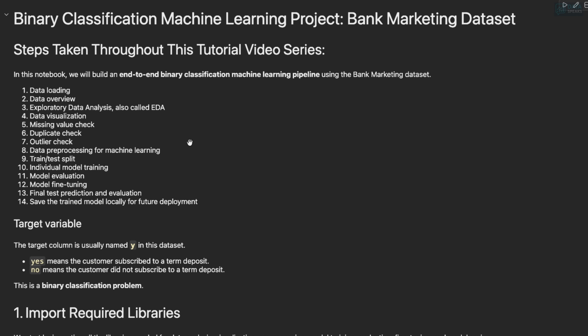In this part 3 video of the binary classification machine learning project on the bank marketing dataset, we aim to predict whether a customer will subscribe to the term deposit or not. We have a dataset that has been downloaded from Kaggle.